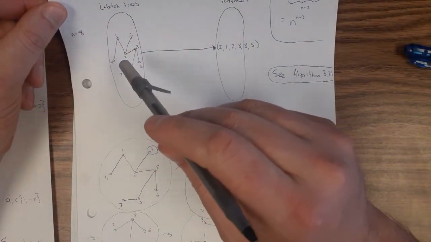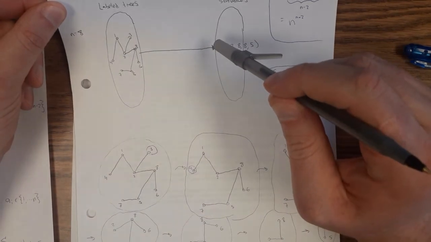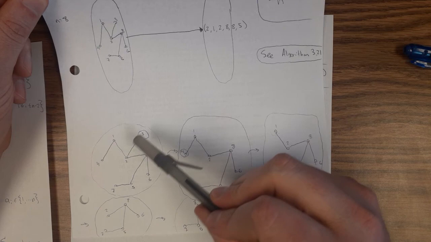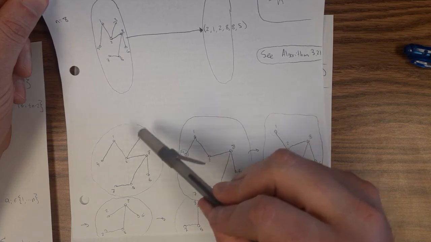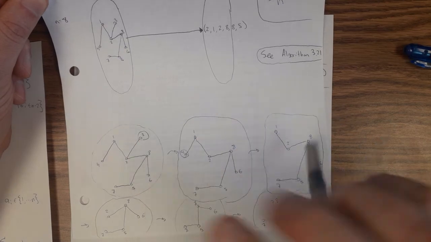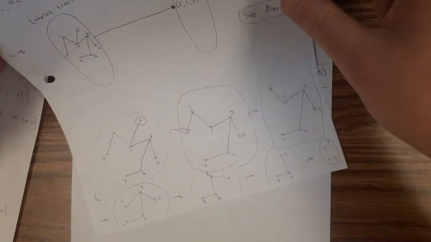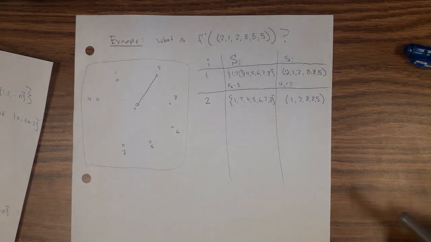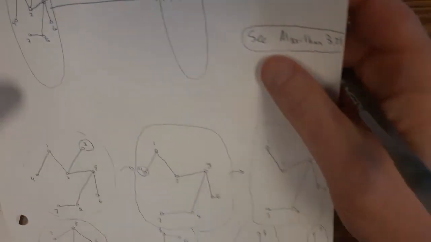When I started with a tree and I came up with this sequence, the very first edge that got removed was the edge from 3 to 2, because 3 was the lowest labeled leaf and its neighbor was 2. And so this got removed. And I just want you to notice that that's the first edge that we drew when we were carrying this out. And that's how this is going to work.